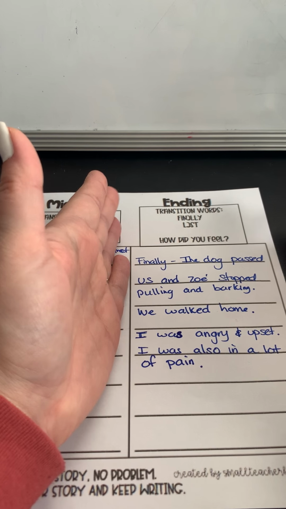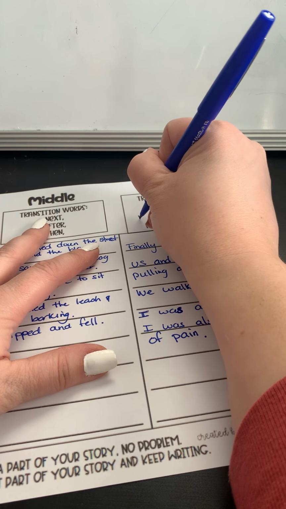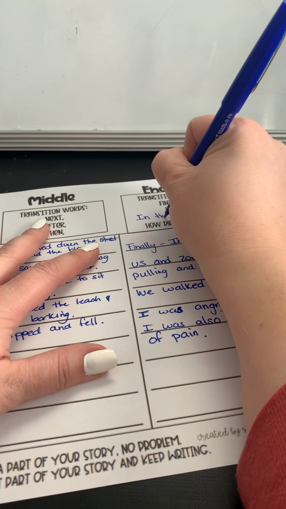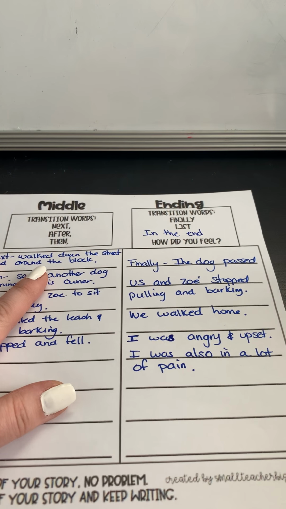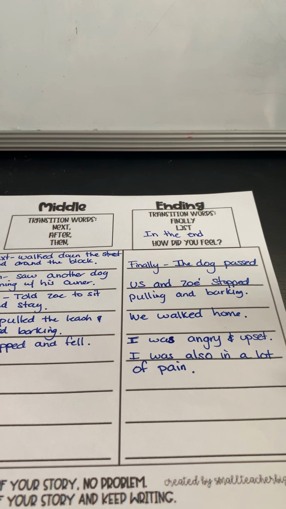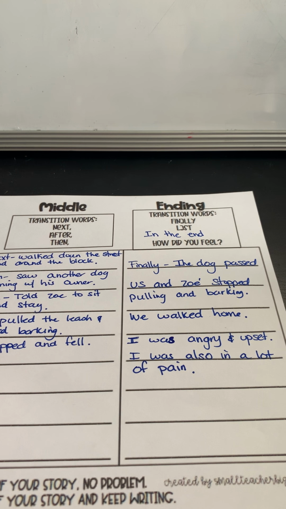So this is the last part. I included words like finally. You can include last, or you can say something like in the end. And then down here, I included how I was feeling. I was angry. I was upset, as you could imagine. I was also in a lot of pain because I fell on my wrist and Zoe was also dragging me. So I scraped my knee and the side of my arm.